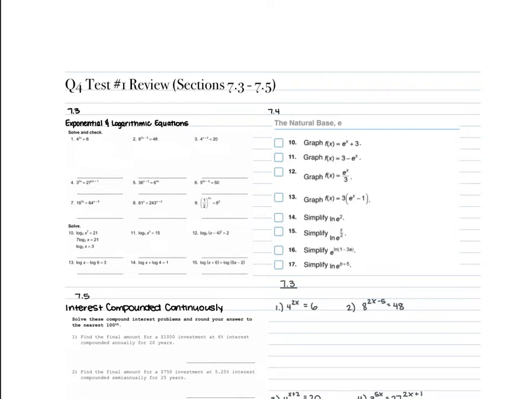Quarter 4, test number 1 review, sections 7.3 to 7.5 solutions. All right, so for our first section, for 7.3, we are working with exponential and logarithmic equations.